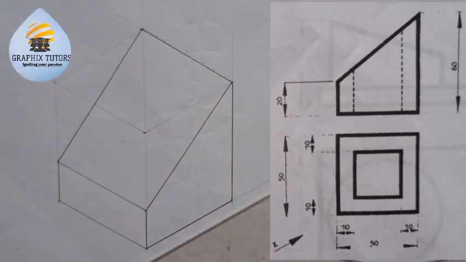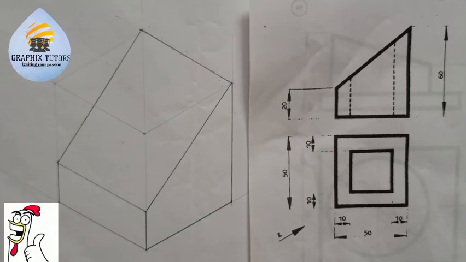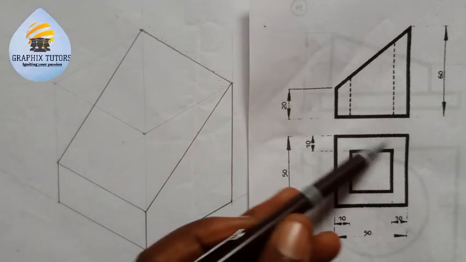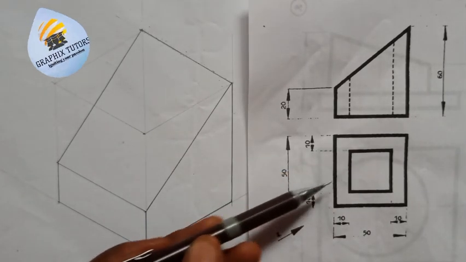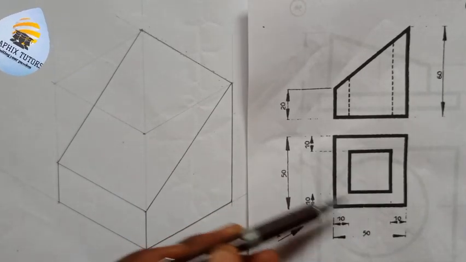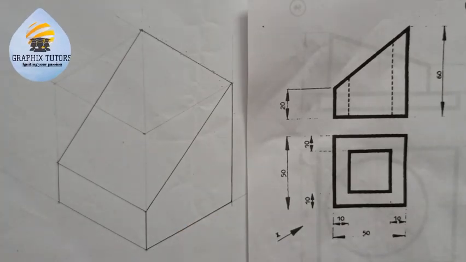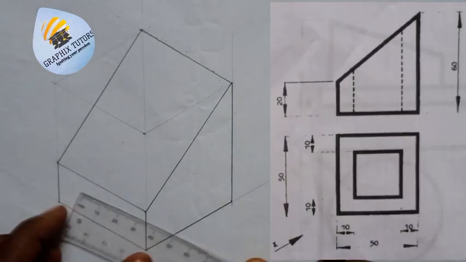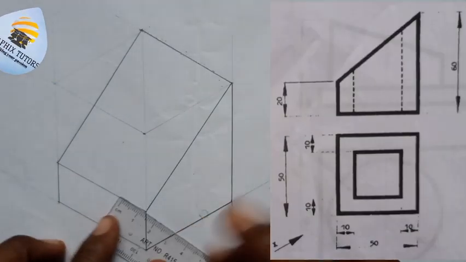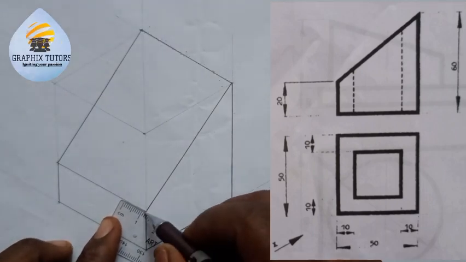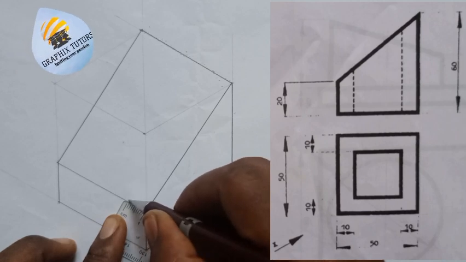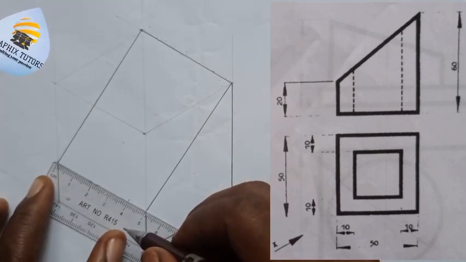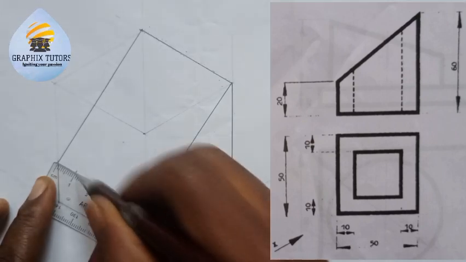Now, let's look at what we have here. From here, we are told that the thickness around this, in the plan, everything around here, from here to here is 10, from here to here is 10, and from here also is 10. So what will I do? I'll measure 10 around. How will I do that? This is what I'm going to do. I'll place my rule from this point. We're told it is 10. So this is the 10 here. From this point also, we're told it is 10. There's another 10 here.